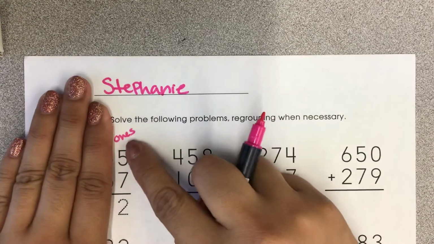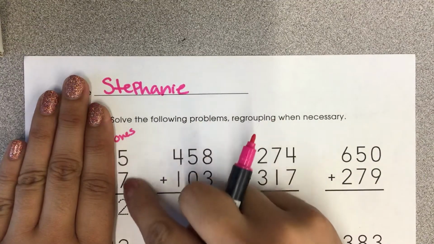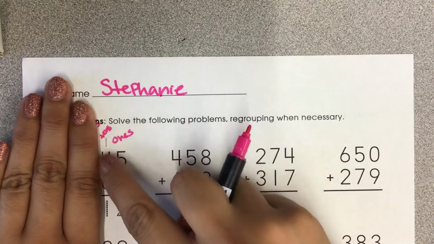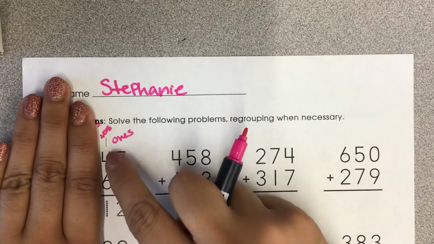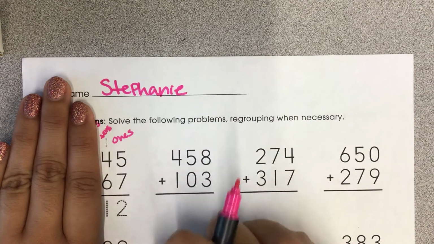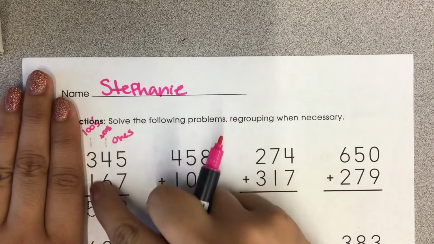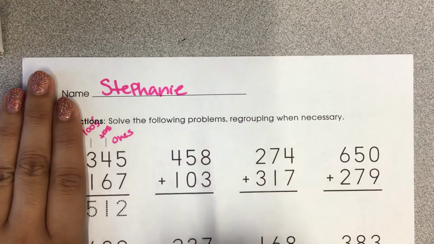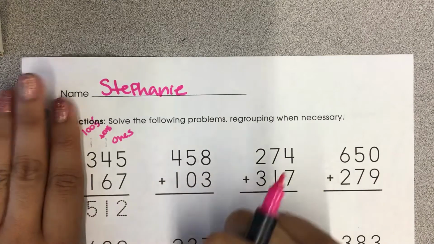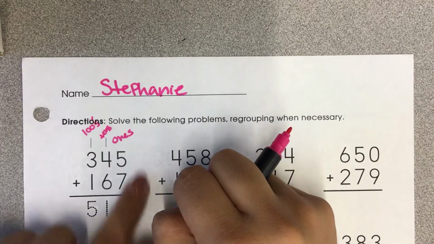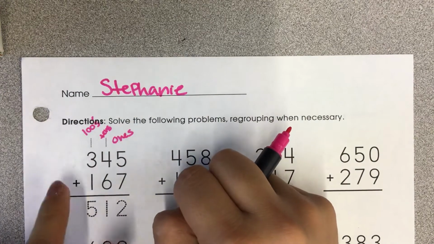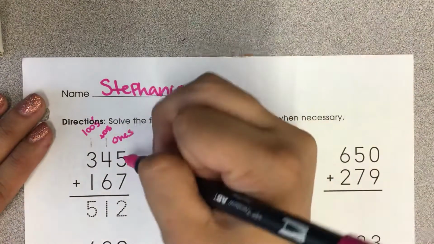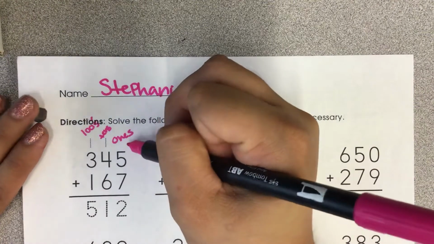So if we had only one column, it'd be the ones, and that would be a 5 and a 7. When we add the tens column, it makes double digit numbers. So that's 45 and 67. When we add the hundreds column, it makes triple digit numbers like 345 and 167. And those are the style of problems we're going to be working with today. 3-digit addition.